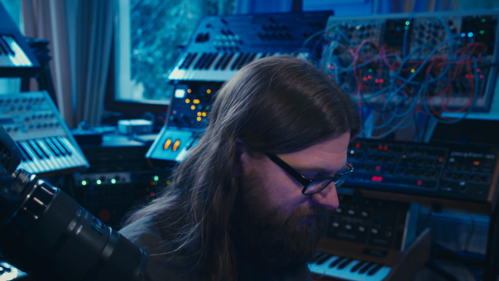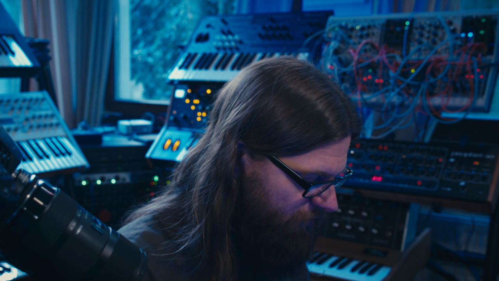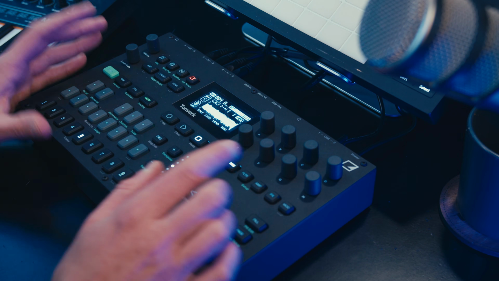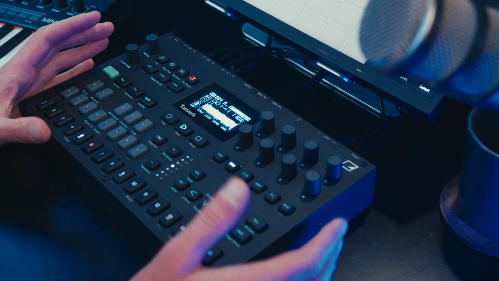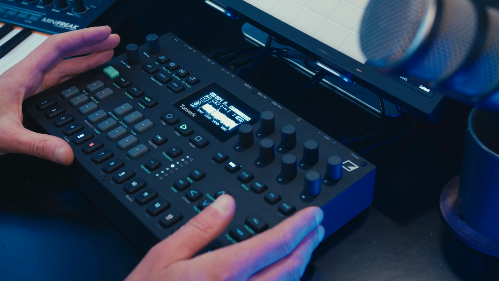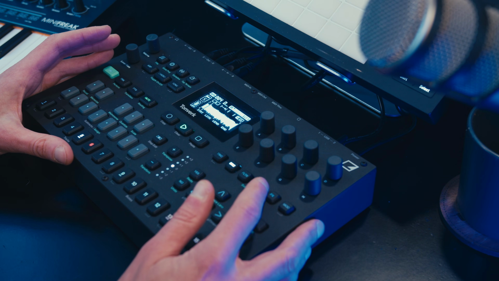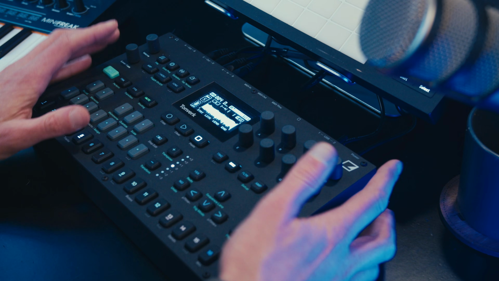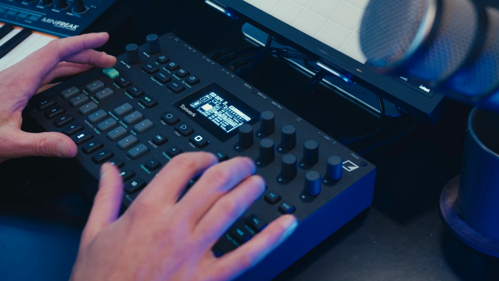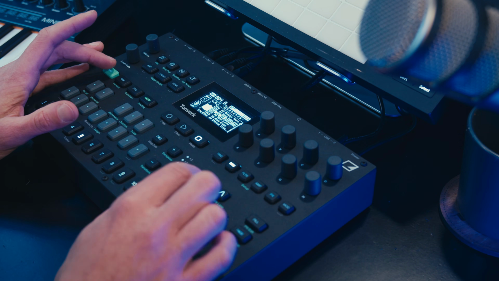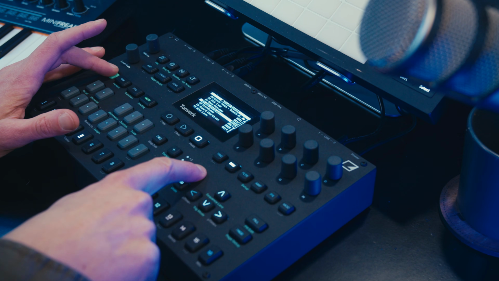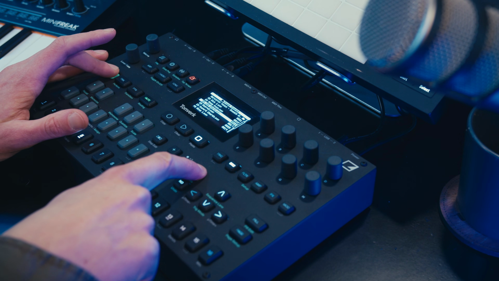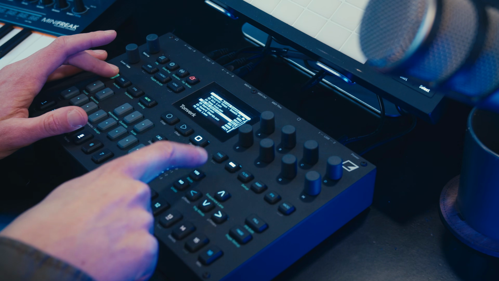The second element of this track is a chord, which sits on track number 5 and sounds like this. The source material is a sample, which I recorded, and it sounds like this. Just a simple chord with a falling filter.